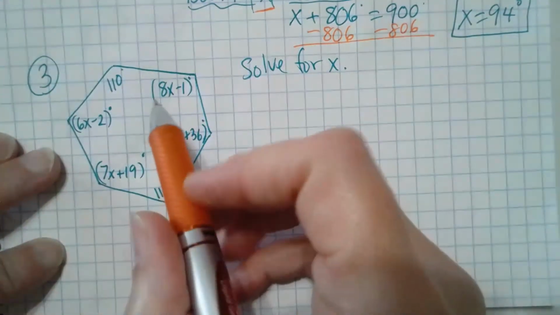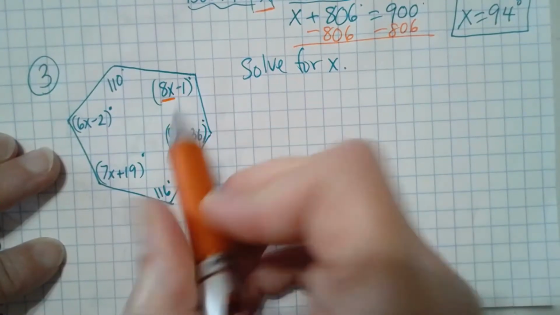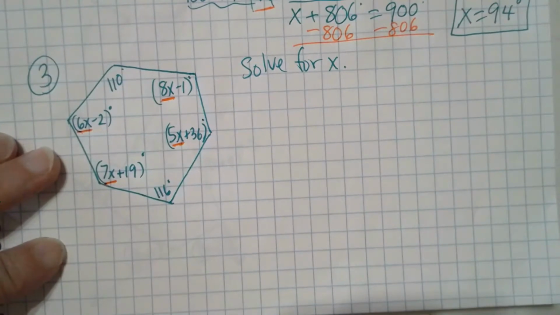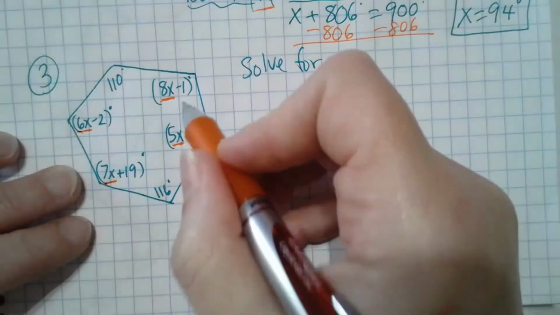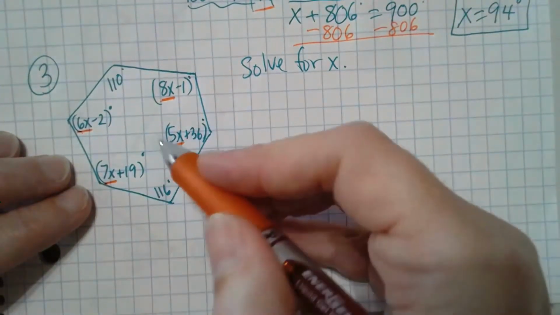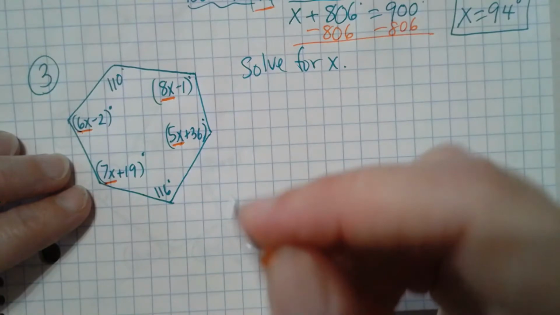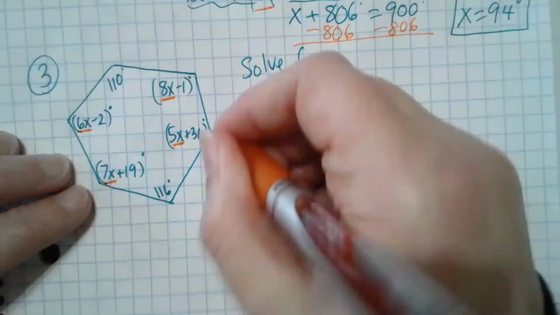All right, so we're solving for x. So I see an x right here, and right here, and right here, and right here. So what kind of angles are we looking at in this shape? Are these values that they give us interior or exterior? I didn't hear your answer. Can you say that again? Thank you. They are interior angles.